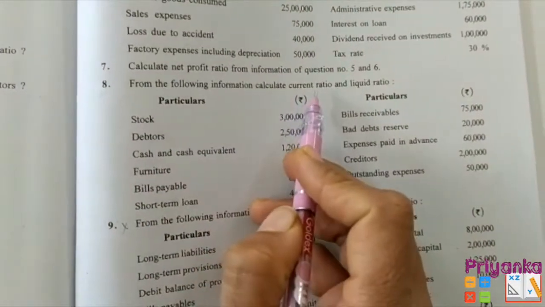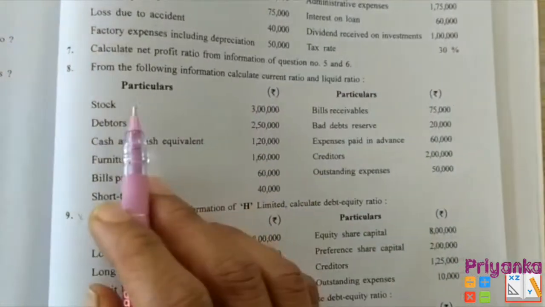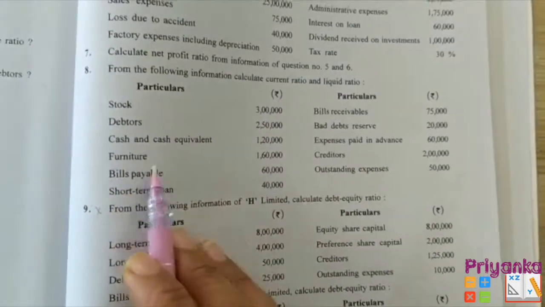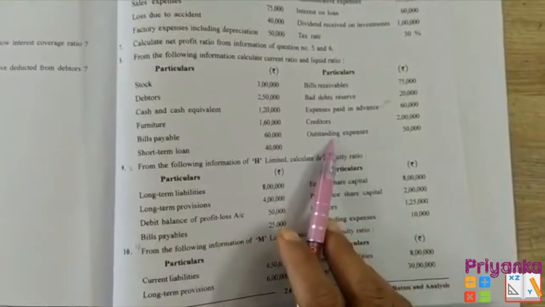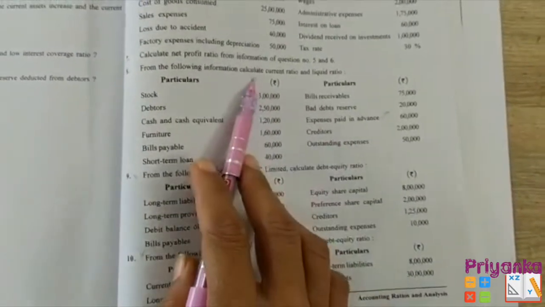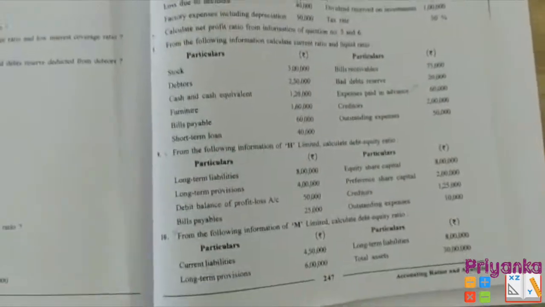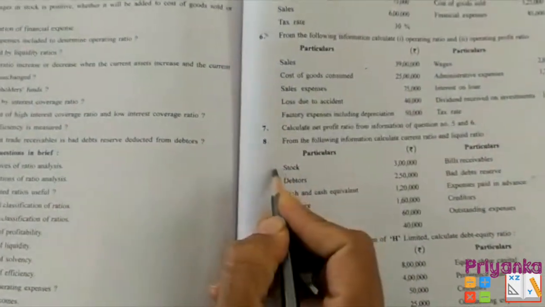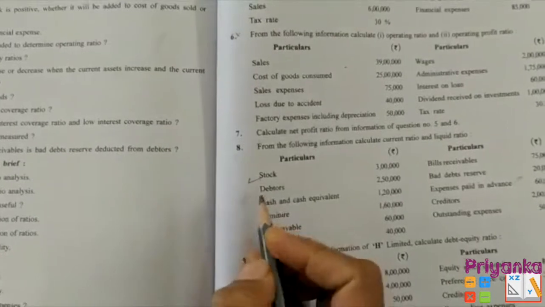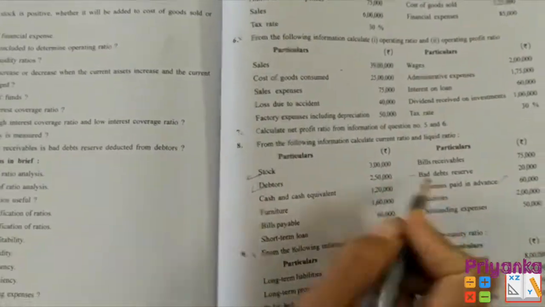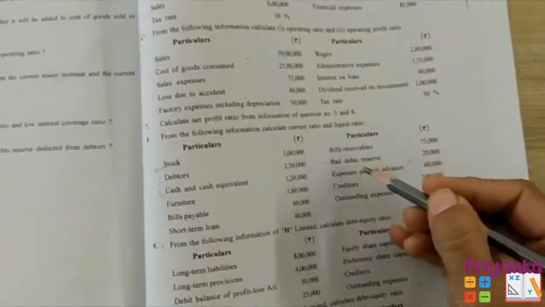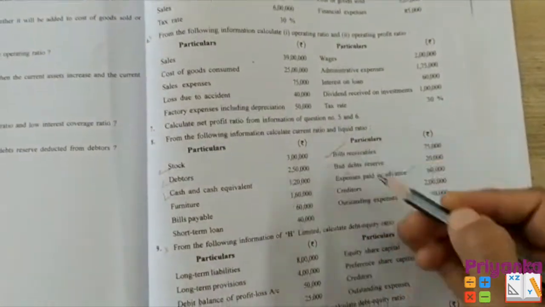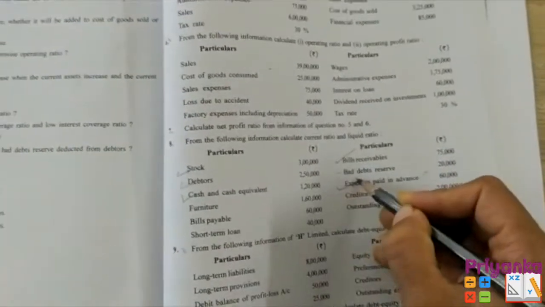Next, question number 8. From the following information, calculate the current ratio and the liquid ratio. As you can see, the information: stock, debtors, cash and cash equivalents. Don't take the fund. Short-term loan, bills receivable, bad debt reserve, expense paid in advance, creditors and outstanding expense. Now out of this, first we'll calculate the current ratio. For the current ratio, let's mark what we want. For current assets, that is stock, debtors minus the bad debt reserve, cash and cash equivalents, bills receivable we want, and the prepaid expenses.